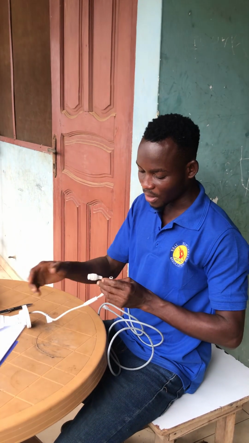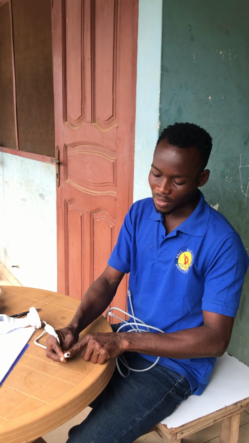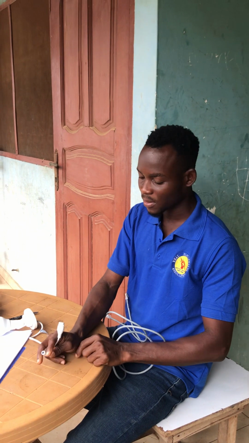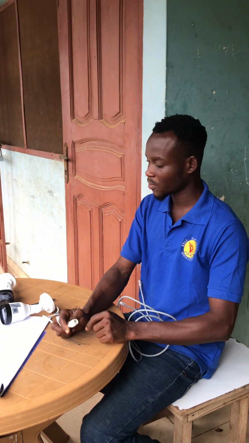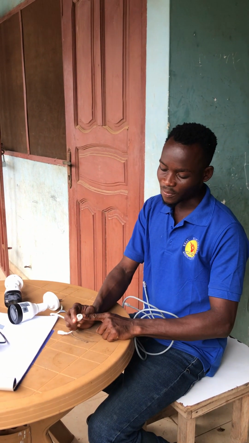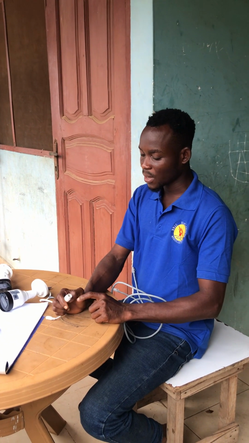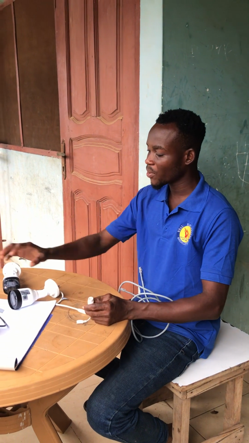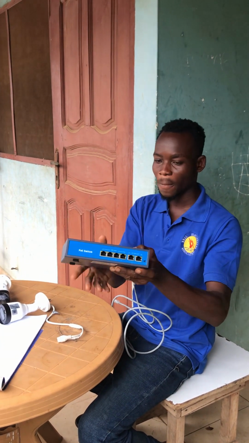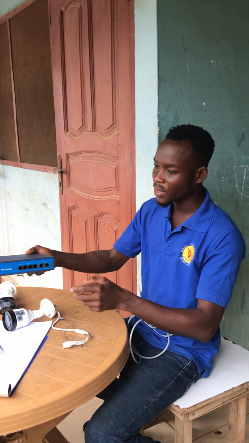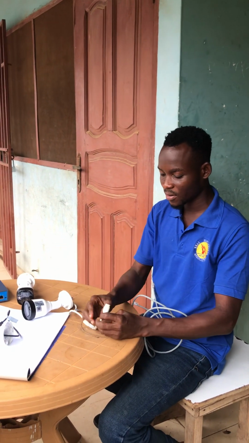With the IP, we have the DC connector, that's the power port, and we have an RJ45 port. With the RJ45 port, you can decide to use a PoE switch like this, or a PoE NVR.